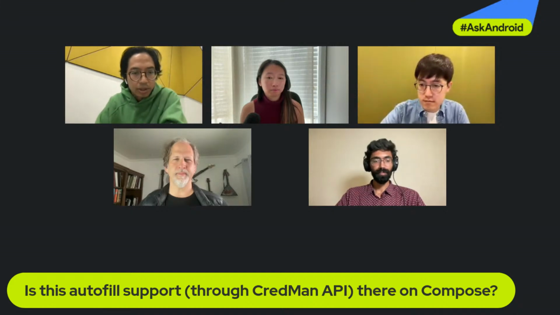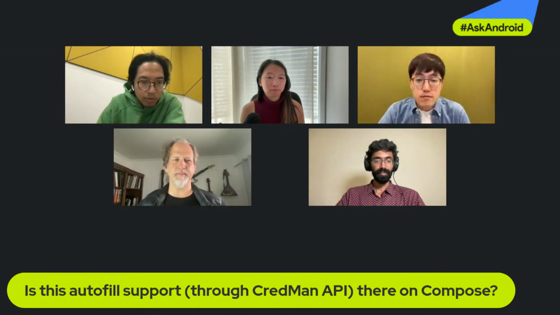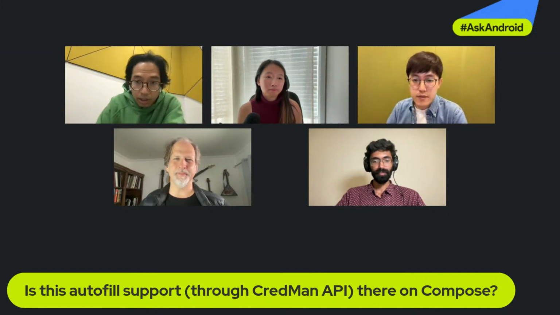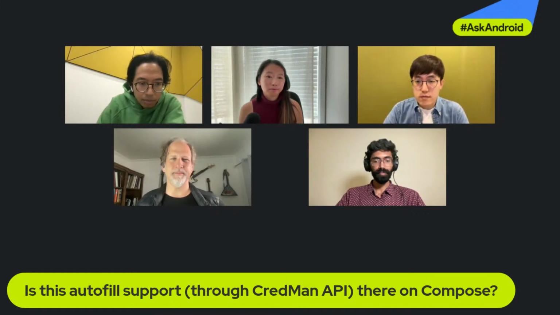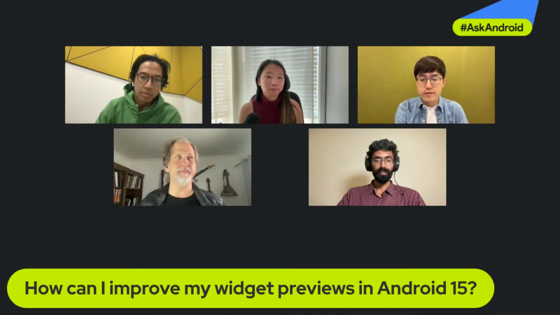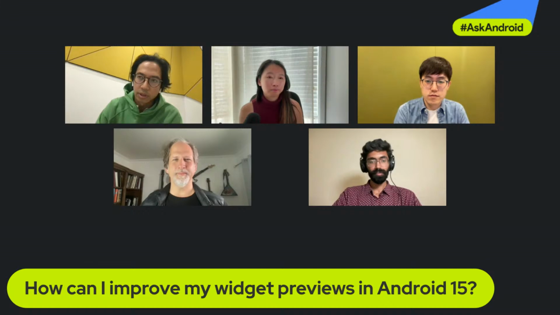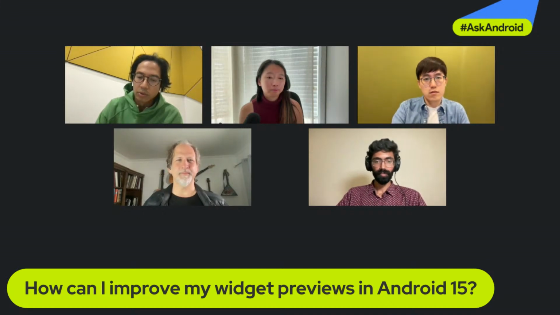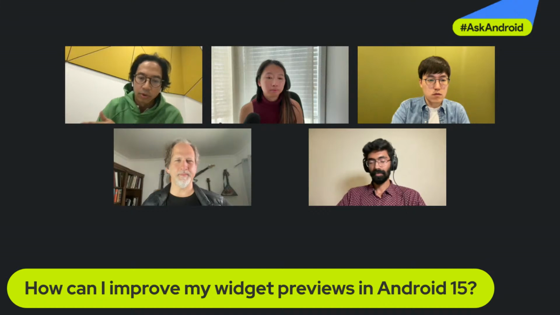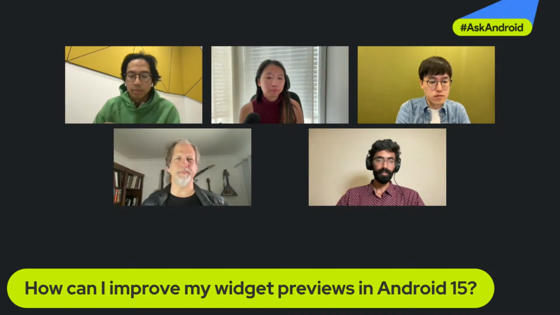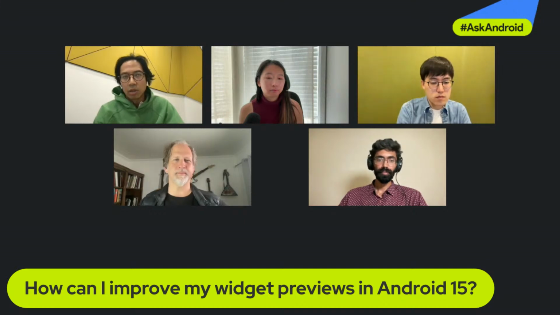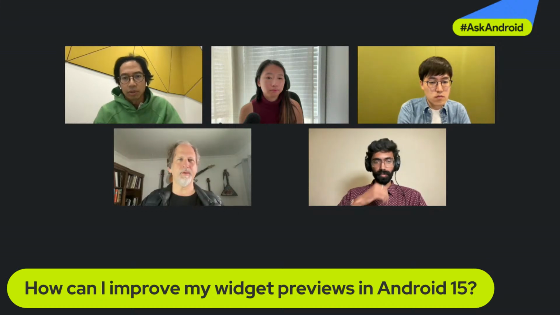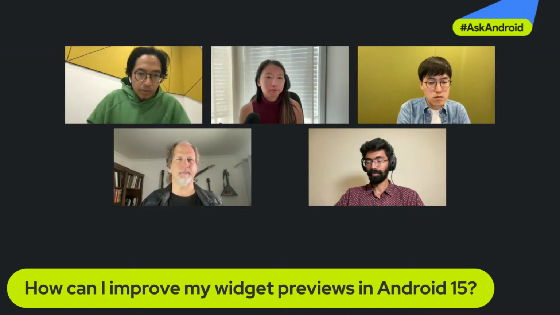Next question: how can I improve my widget previews in Android 15? I can answer this. There's a new push API in Android 15 for generated previews, which allows you to use a non-static image. So it's up to your cadence of providing more up-to-date images using RemoteViews. You provide this to the provider, and it'll pull in that image when the user sets that preview on the screen. So it could be reflective of something that's more up to date versus something very static. Great, I got to answer a question.